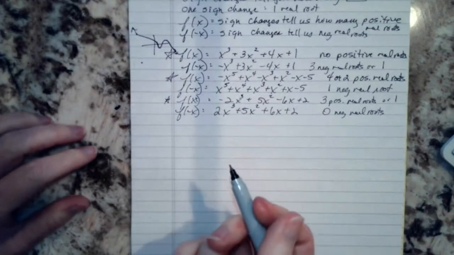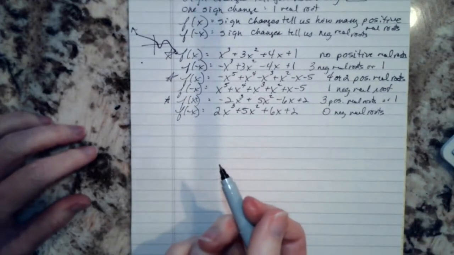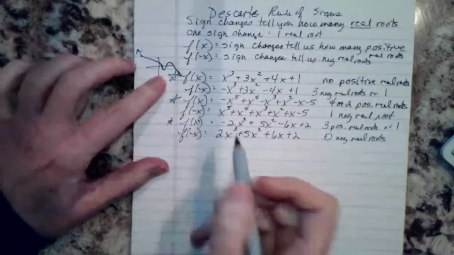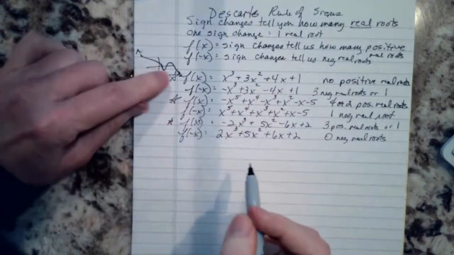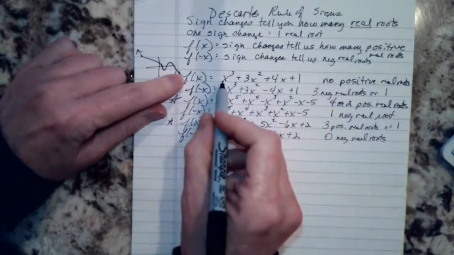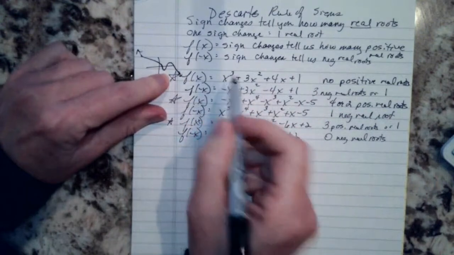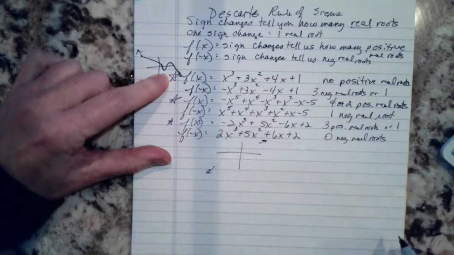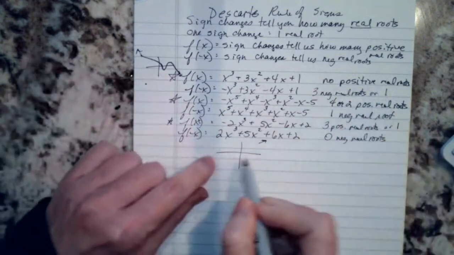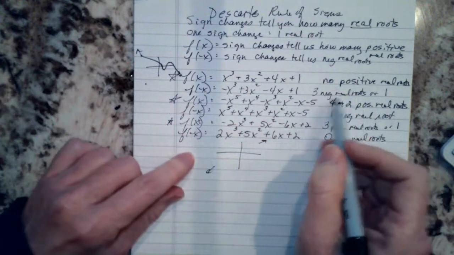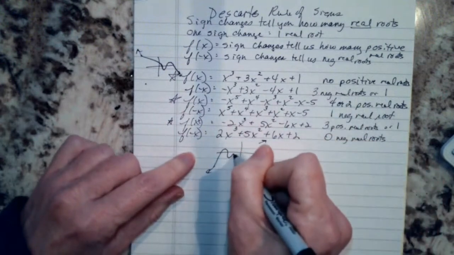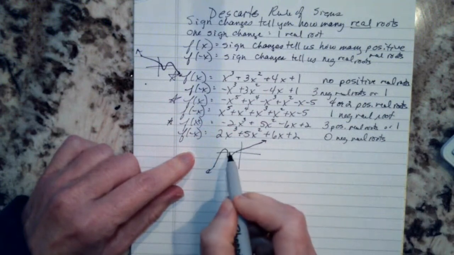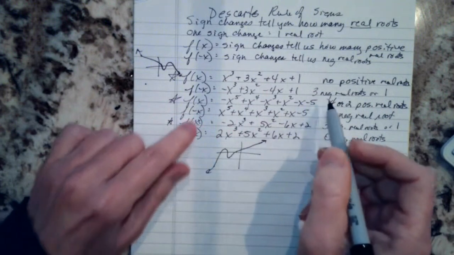Okay. Yeah, we did that. Okay. And then I did want to graph by end behavior only on these. So we've done this third one. This guy right here, this first one that we did, the first one with the little star by it, that's an x to the third. So we know his end behavior goes down there, up there. No positive real roots. So we're not over here at all. 3 negative roots or 1. So it's probably going to do something like that. And that won't curve that crazy. It'll be smoother than that. But 1, 2, 3 negative roots like that.